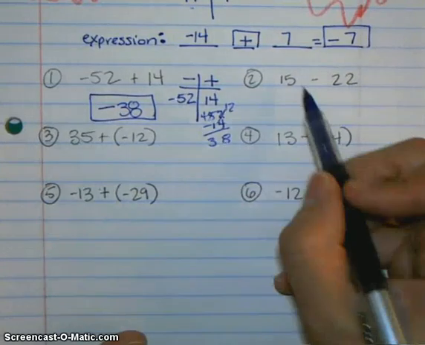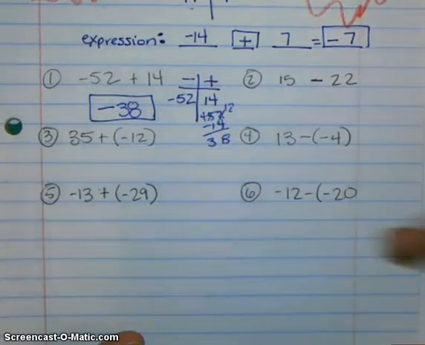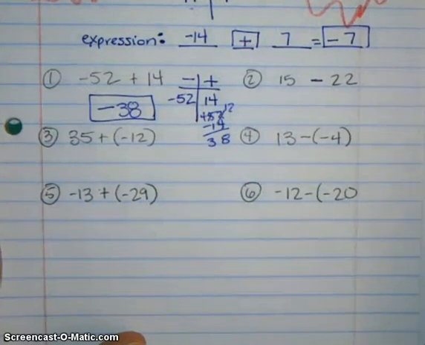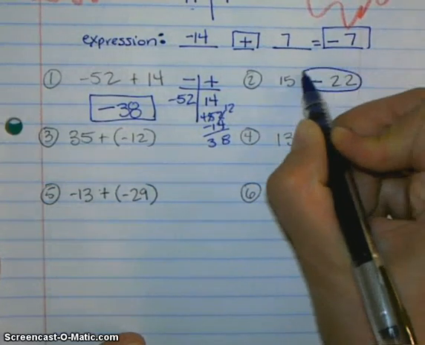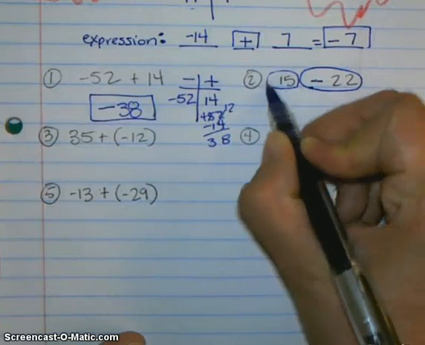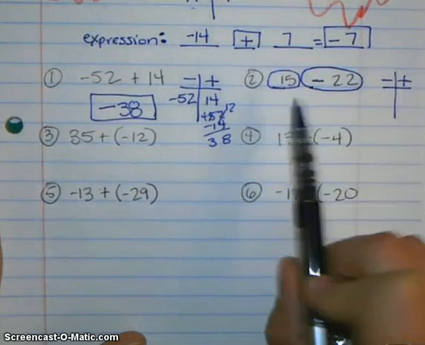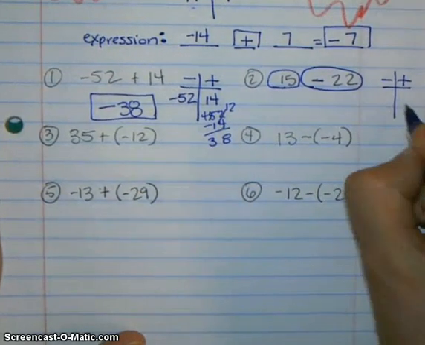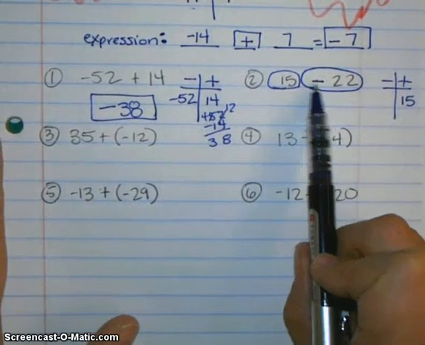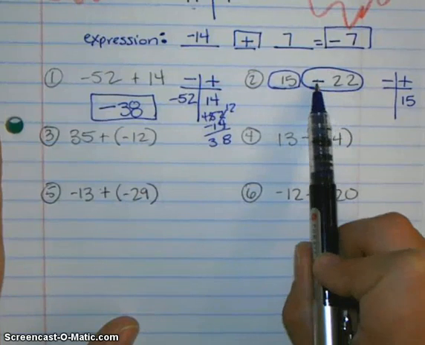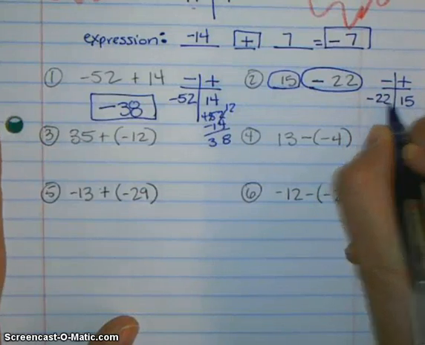Well, number 2 is a subtraction problem. When we have subtraction, we are going to have an extra step. So we're going to circle each number and any signs that come before it up to the next number. So I'm going to start on the right, and I have to circle the sign up until the next number. So I have 2 numbers circled. All right, so 15 has no sign before it, so we're going to assume that it's a positive. And even though this is a subtraction sign, we are going to look at this as if it was a negative sign because minus 22 is the same thing as negative 22. So we're going to put 22 on the negative side.